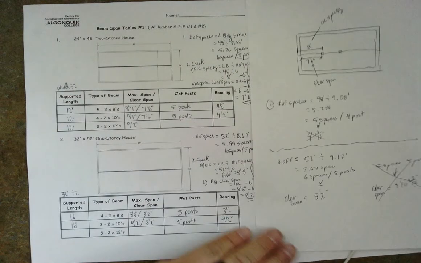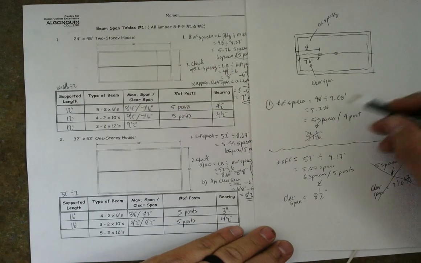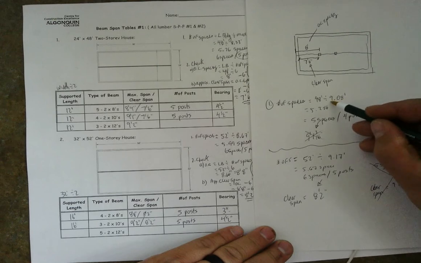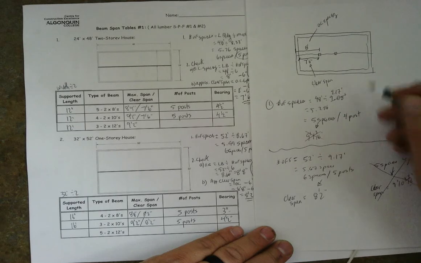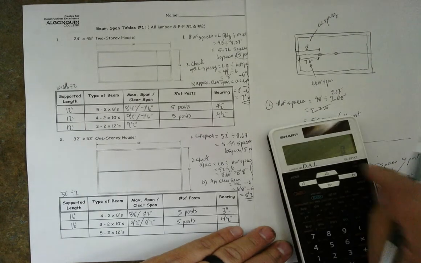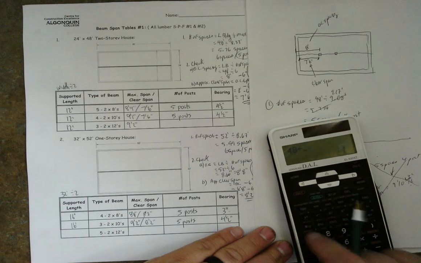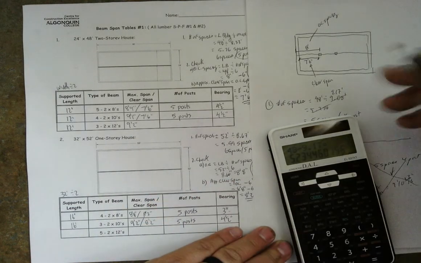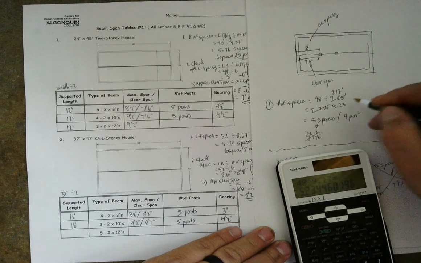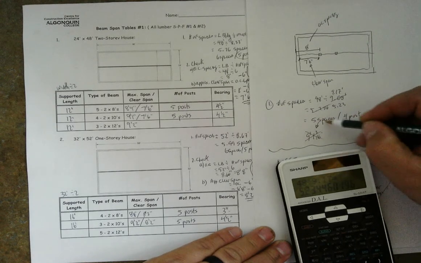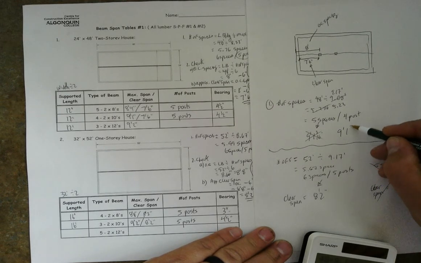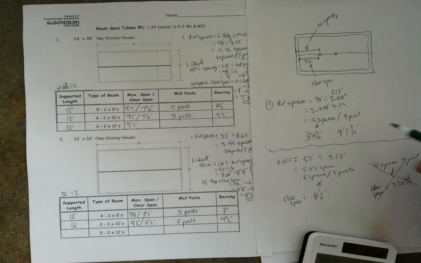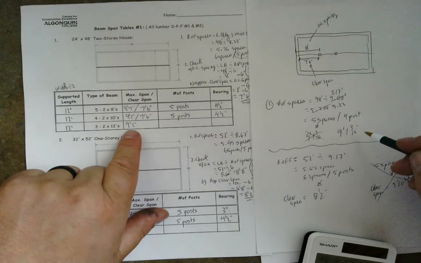So I'll maybe flip that paper back over. You can see here we went 48 divided by 9.08. Well, 9.2 is actually 9.17, so it wouldn't really change the answer a whole lot. So 48 divided by 9.17, which is equal to 9 foot 2, gives us 5.23 spaces. So we'd probably still stick with 5 spaces, which then would give us an approximate clear span of 9 foot 1 and 3/16. So will that work? Now the beam's strong enough to go 9 foot 2.